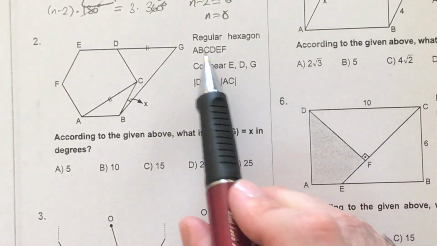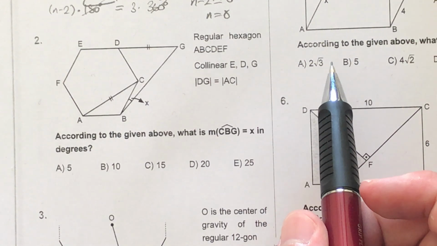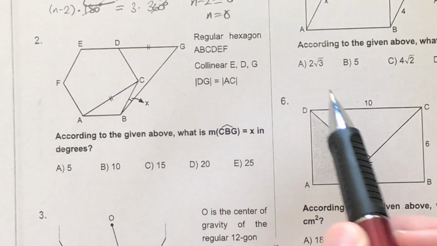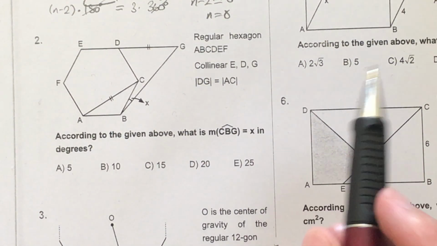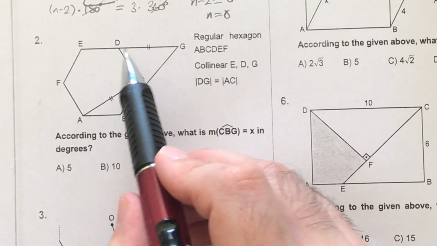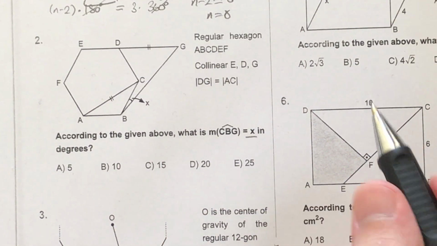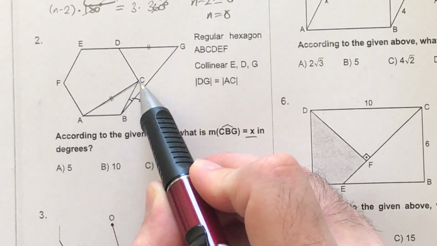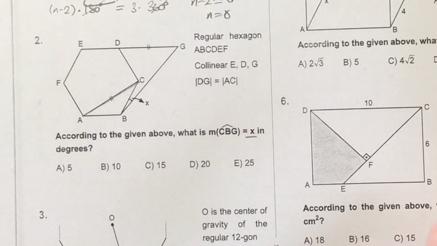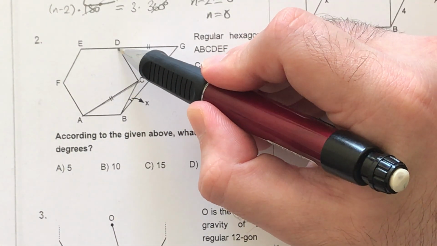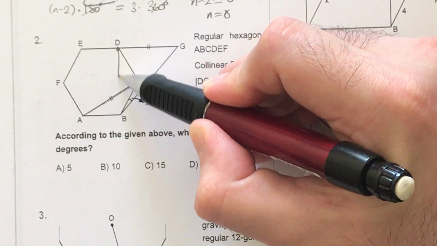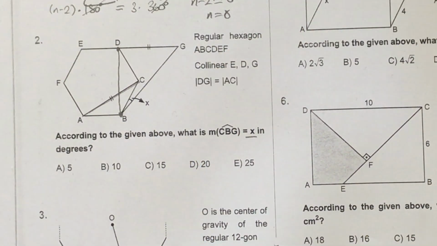Okay. A regular hexagon is given, and collinear points E, D, G. DG, where is DG? It's here, is equal to AC, and we are trying to find the angle there. As you see, AC is the diagonal. So let me draw the diagonal from point D to the point B, okay?